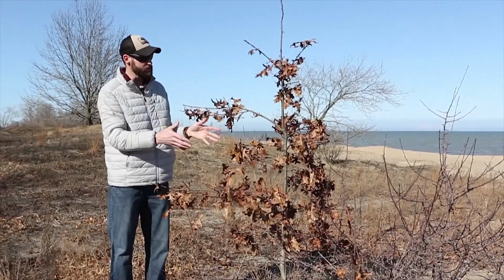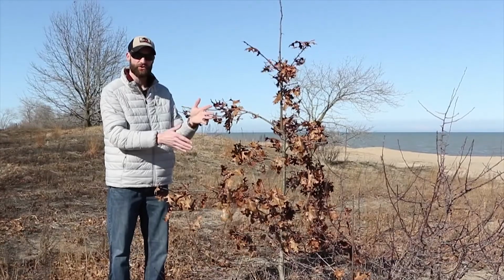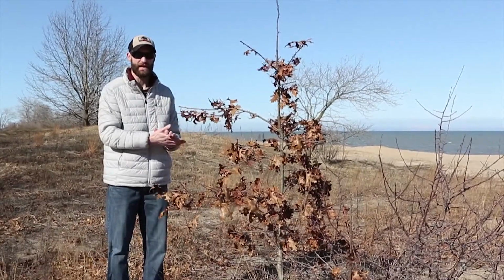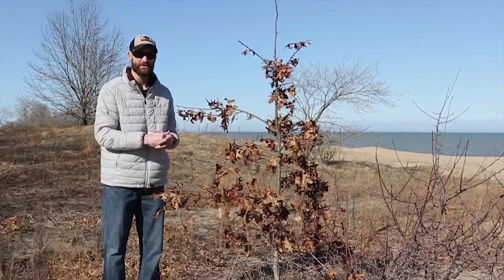And this isn't the only tree species that we'll find kind of right at this transition area as well. There's another species called eastern cottonwood that we have in the area. So let's go take a look at those.